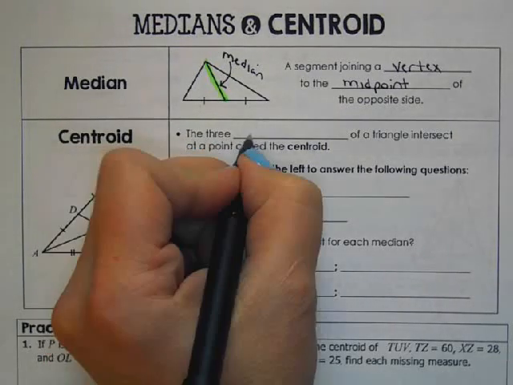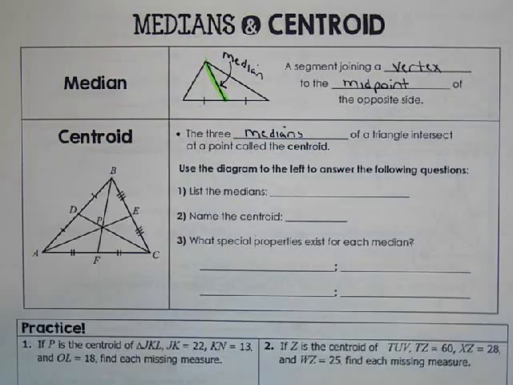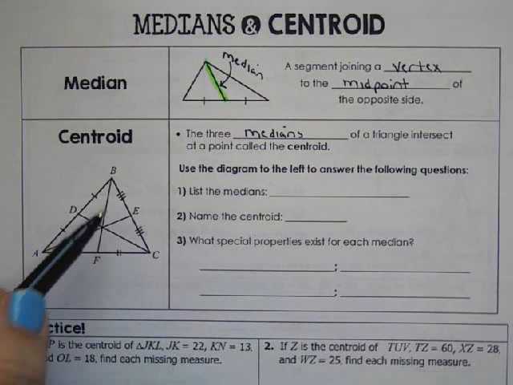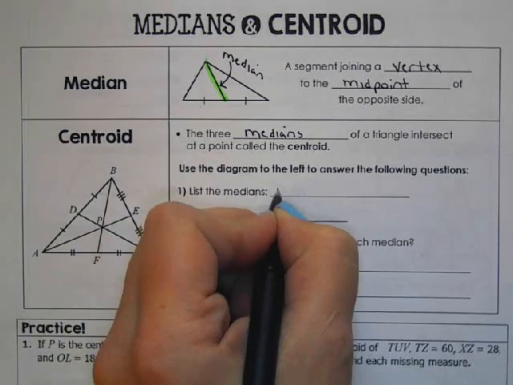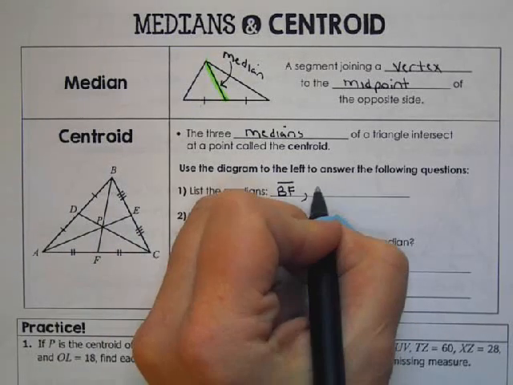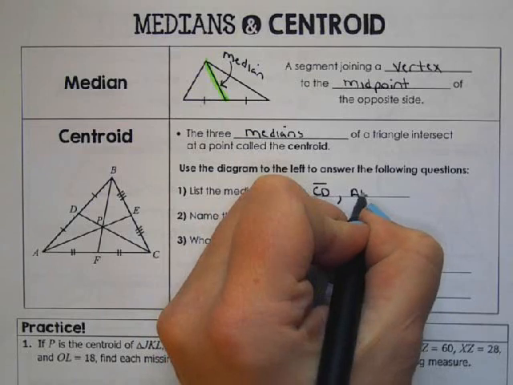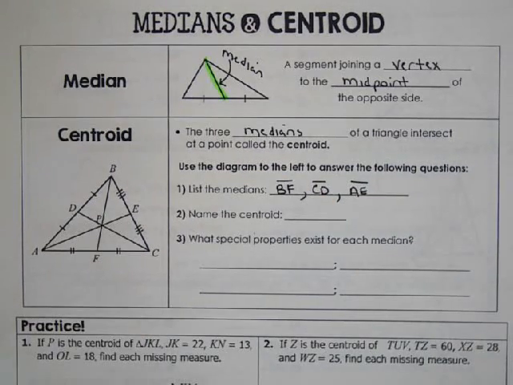The three medians intersect at a point called the centroid, and we sometimes think of this as the center of gravity. So the medians would be BF, CD, and AE. So these are our medians.